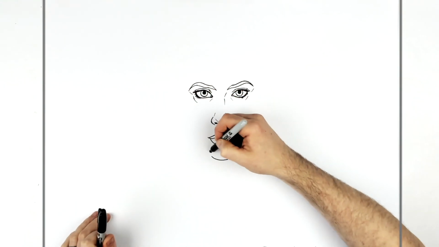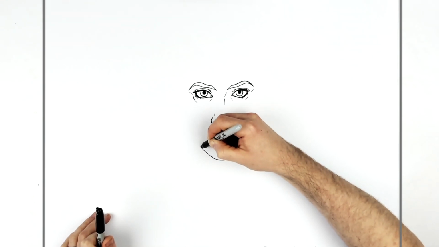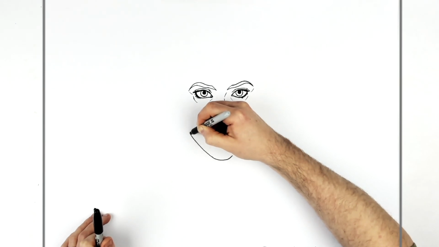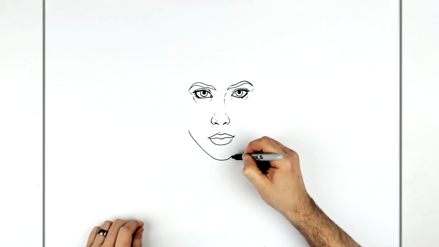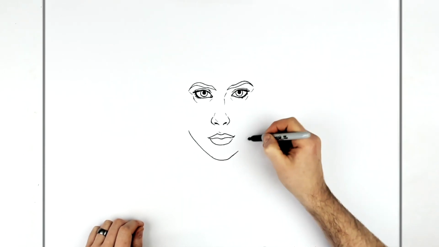So then, jaw. Quite round features, right? So jaw goes up and it'll gradually start to curve around. See this gradual bend? It's tricky enough now, so sketch it lightly. Do the same on this side.